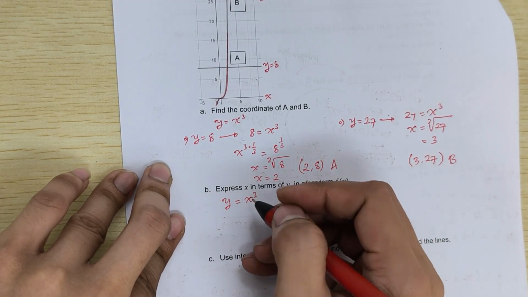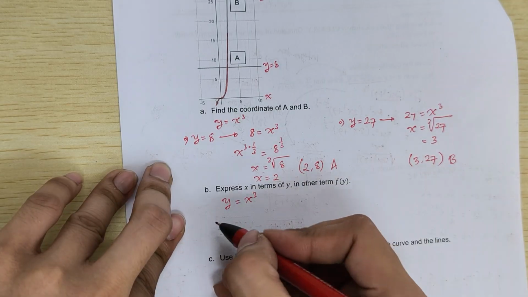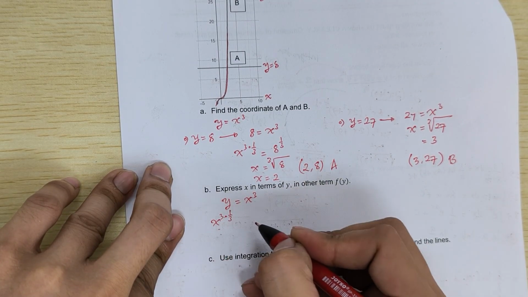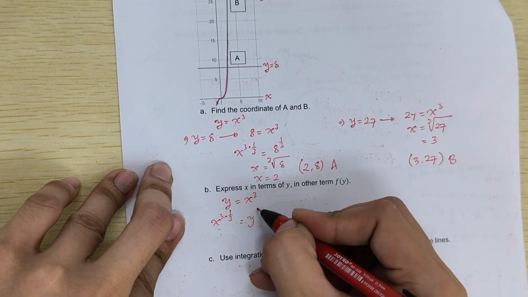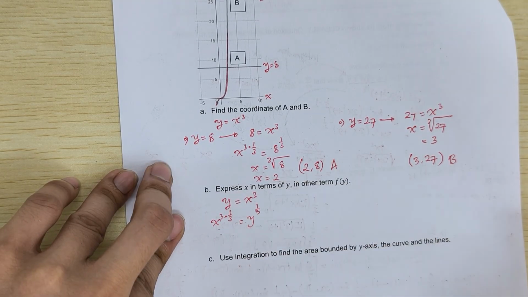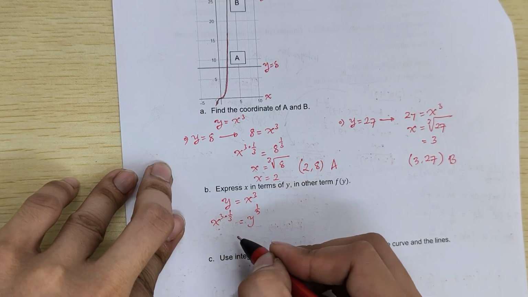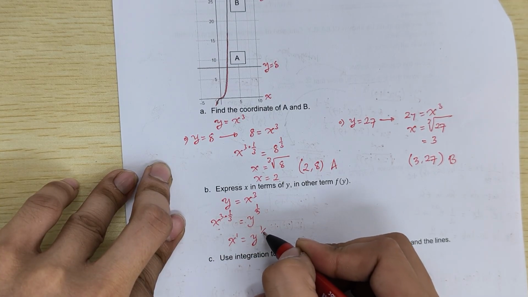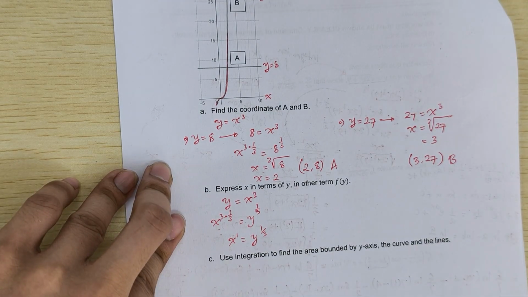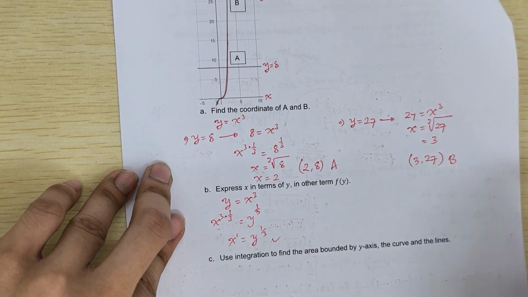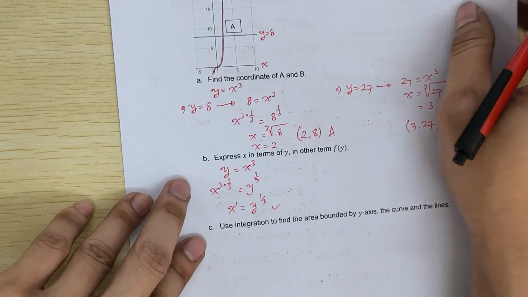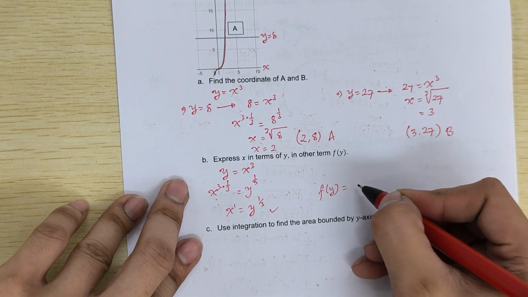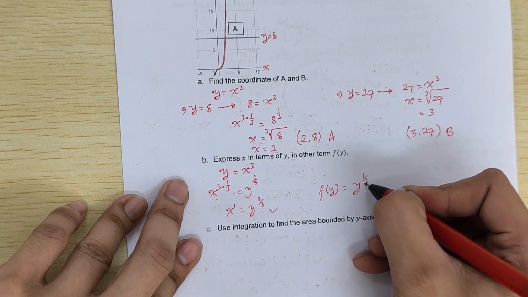In order to change x cubed into x, you need to raise x cubed to the power of 1/3. Just like y, we do it on both sides, yeah? This left side will be x to the power of 1. And this one is going to be y to the power of 1/3. So this is the final answer already. You may also conclude that f(y) is y to the power of 1/3.